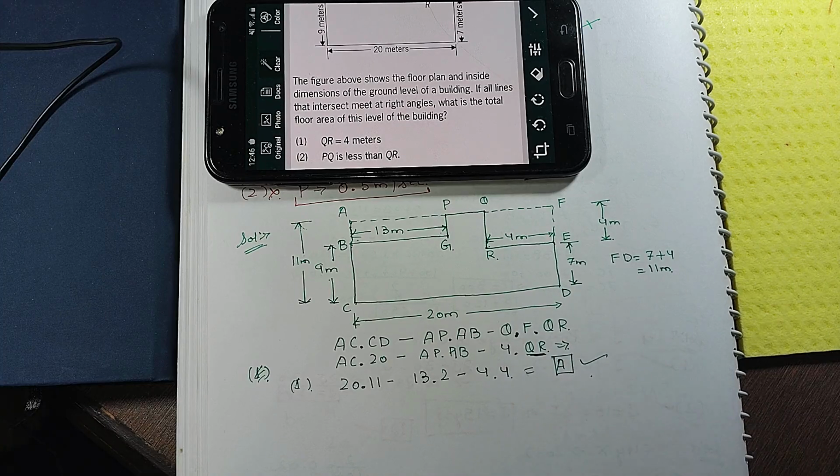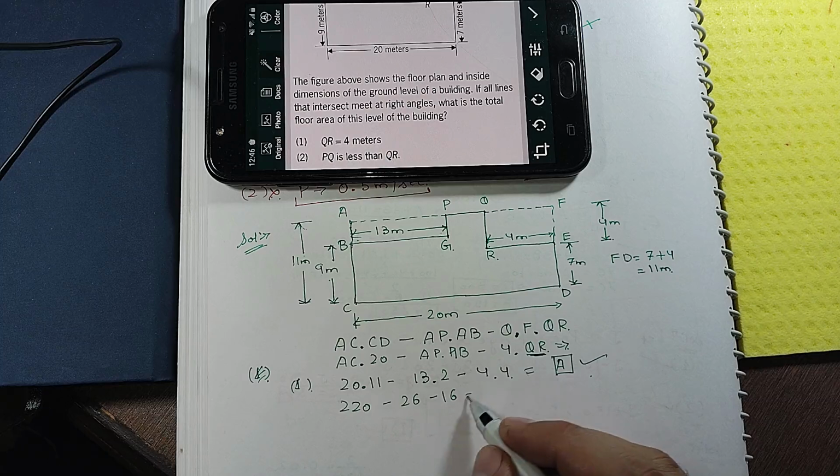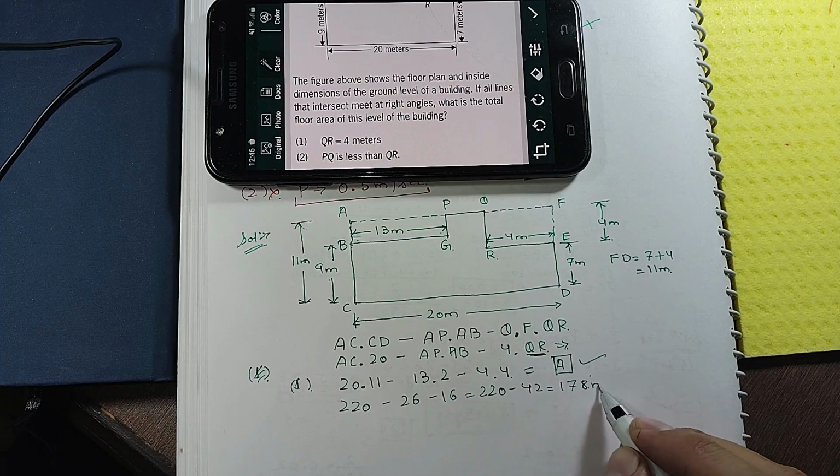If you want, we can calculate it for the sake of the question. So this will be 220 minus 26 minus 16. So this will further equal 220 minus 42. So this will be 178 meters squared, right?